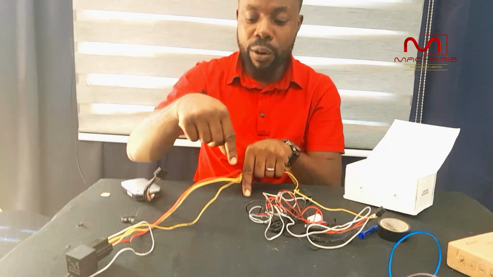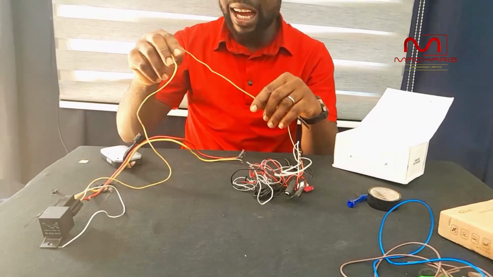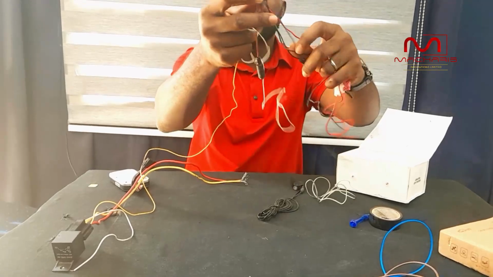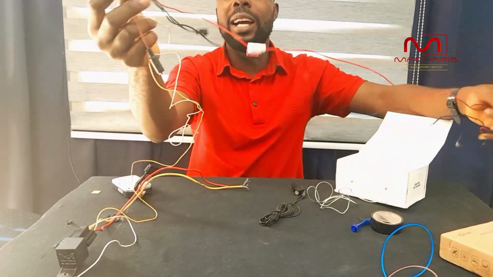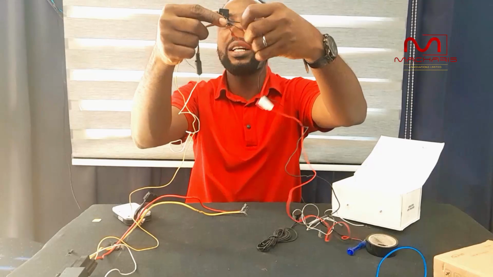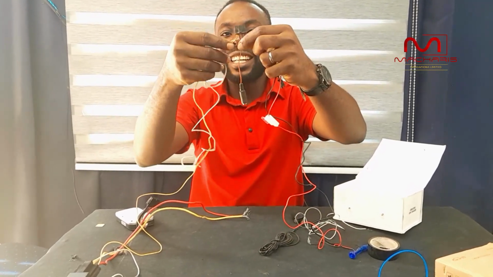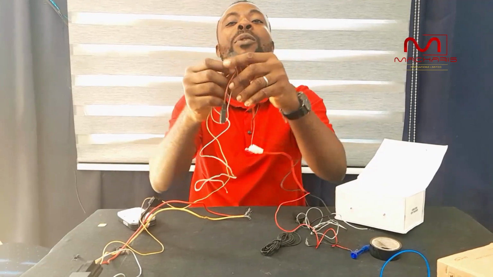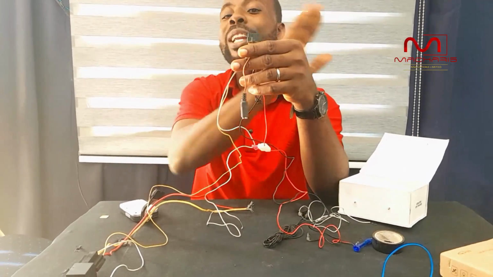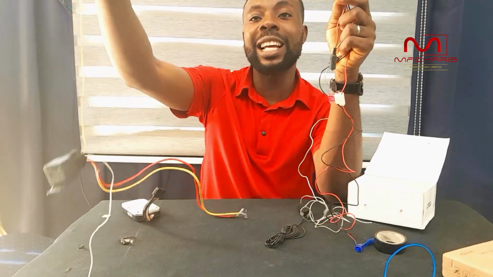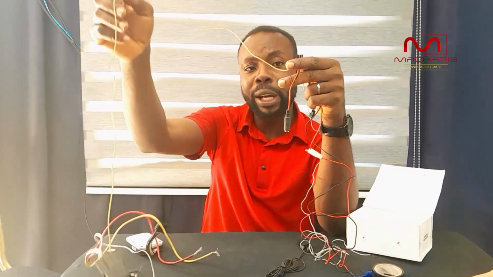And if you notice, the yellow wire is connected straight to the end point of this, where we have other wires also. In this one, we have how many? 1, 2, 3. We have the green, 4, 5, 6, 7, 8, 9, 10. I think we have 10 wires. But I'm going to show you quickly the only wires you need. Every other one, you can cut it out. You need the yellow wire, which is connected to the relay. We are going to make use of it.